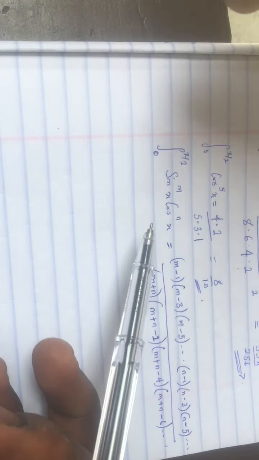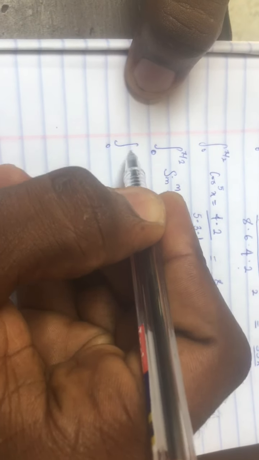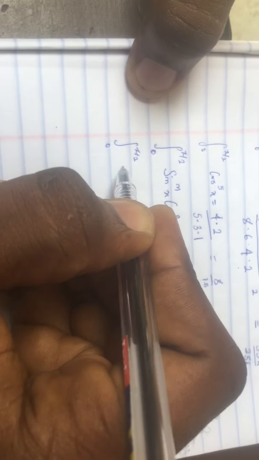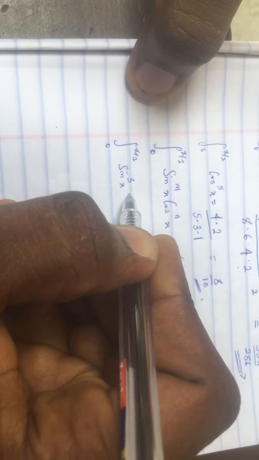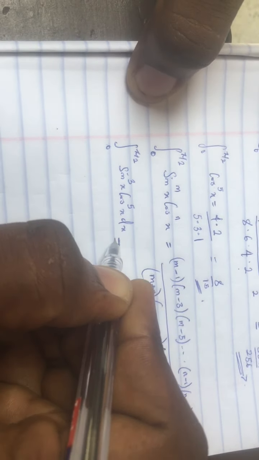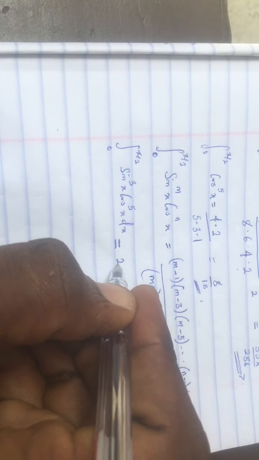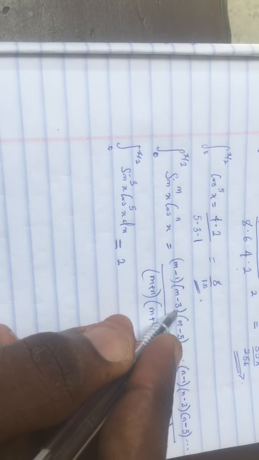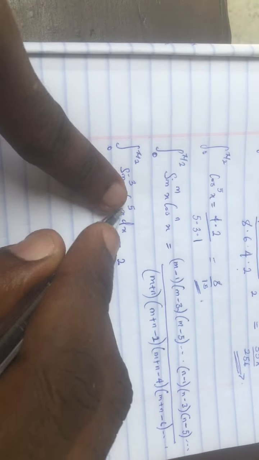Now let's try to solve questions on this kind of function with Wallis theorem. From the lecture material, question number 1 says: integral from 0 to pi over 2 of sine 3x cos 5x dx. From Wallis theorem, I can say it is equal to 3 minus 1, which is 2. 3 minus 3 is 0, but Wallis said you must not have 0 or a negative number. So I'll stop here and move down to the next one.